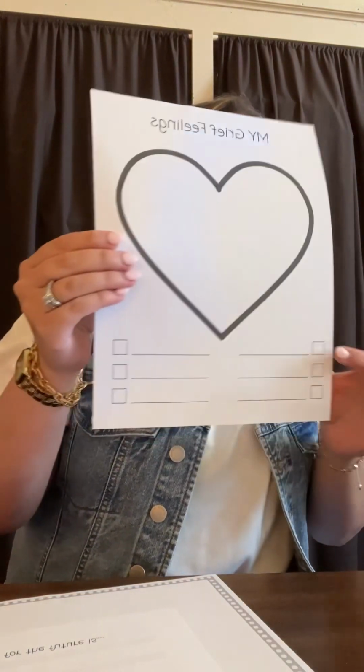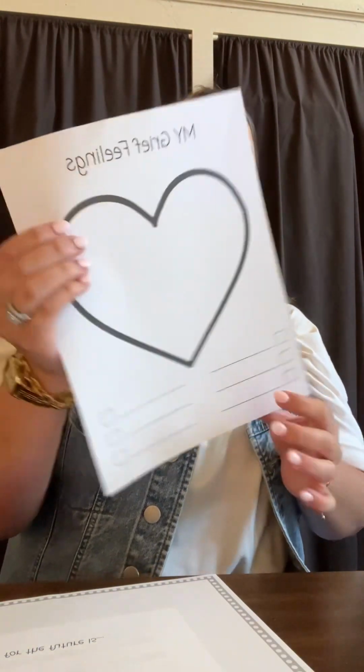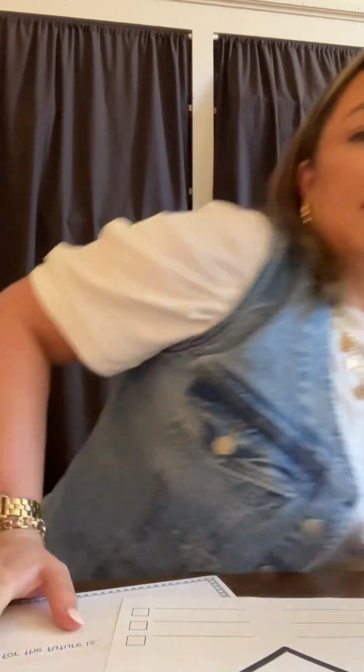So in your feelings heart, we're going to pick a color for each emotion. We're going to do this all together, and everybody has their own copy. We're going to look at the first box and pick a color. Do you guys want to start with anger? Do you want to start with sadness? What do you want to start with? Okay, sadness. All right, let me get my marker. Let me get my crayons.